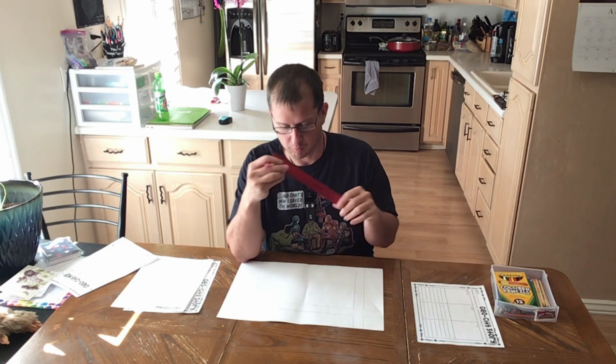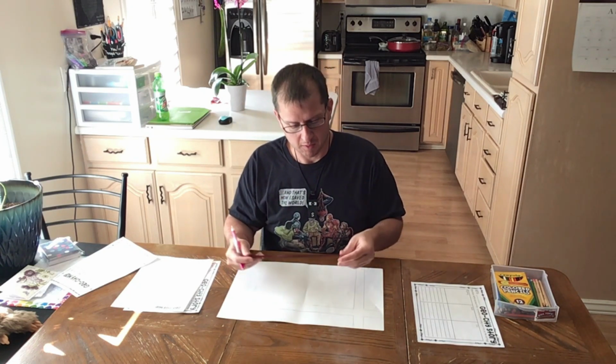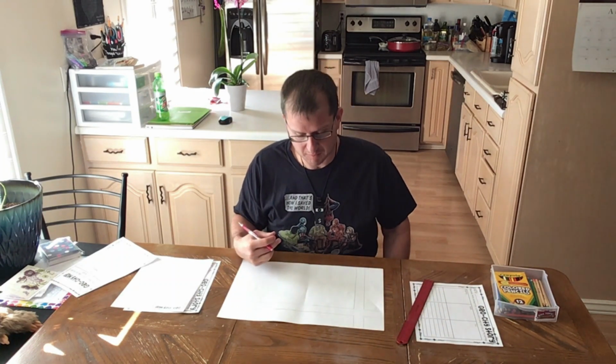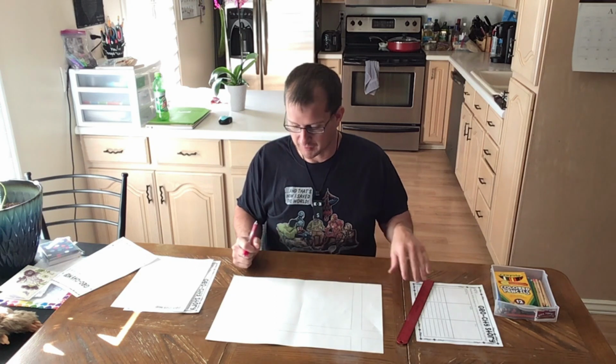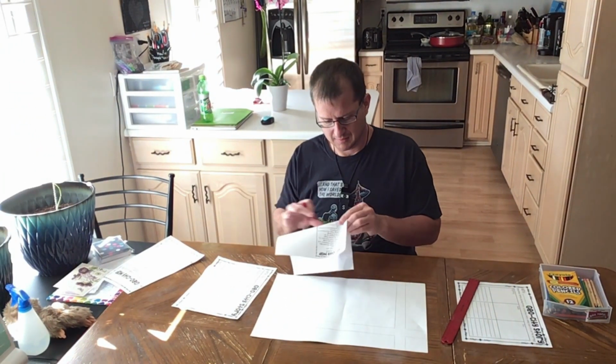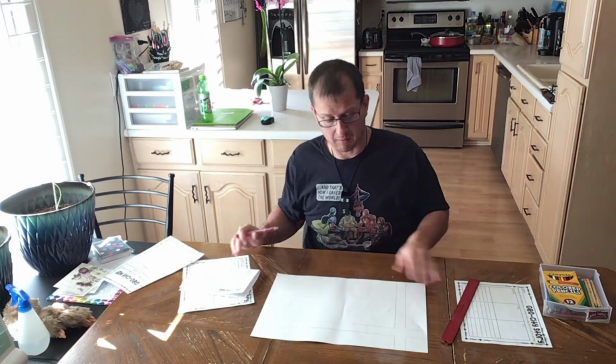I did choose to use a ruler, and as I'm doing this, I'm adapting everything as I go. I think the thickness of my ruler is about perfect for the thickness of my roads. You can choose to do it how you wish. If you don't have a ruler, just do the best you can to draw those straight lines. Now the second thing on my list is 2 streets that are parallel.